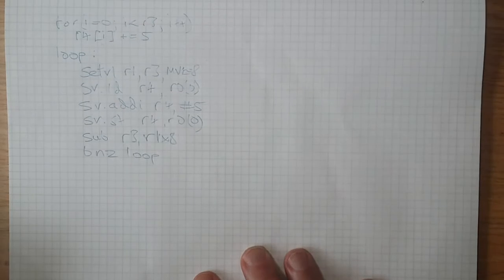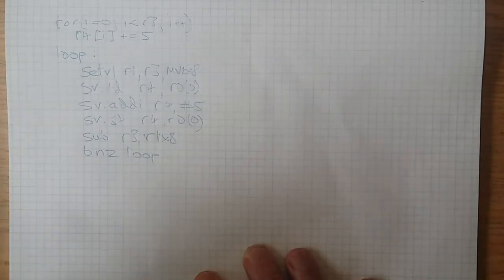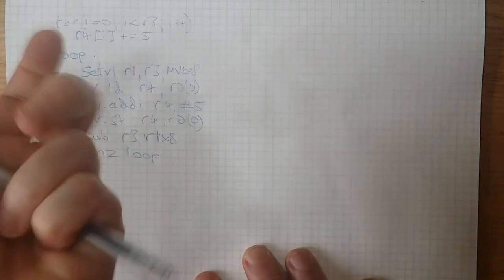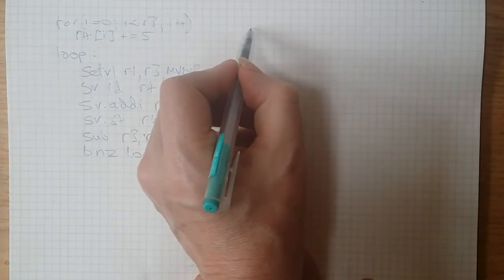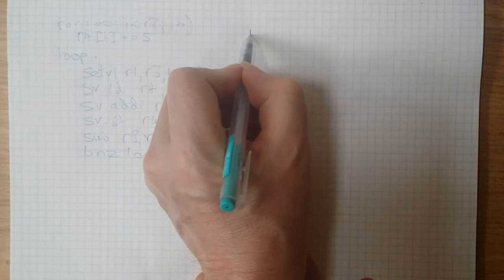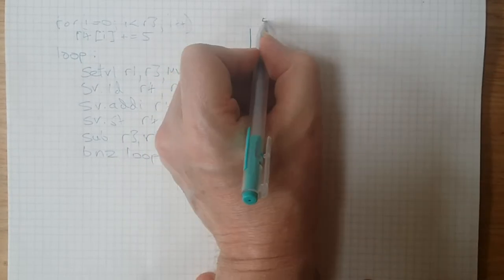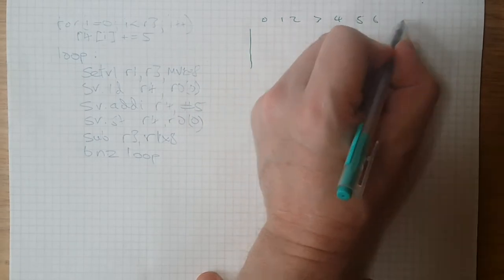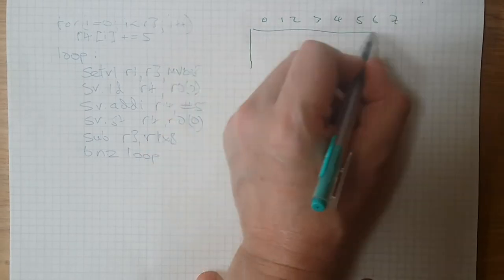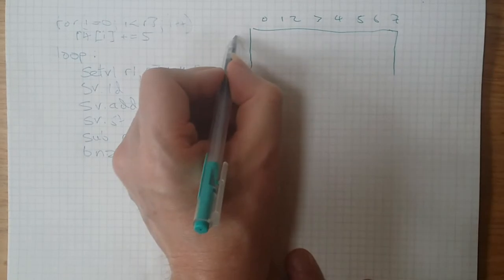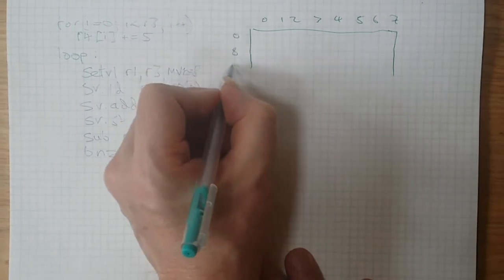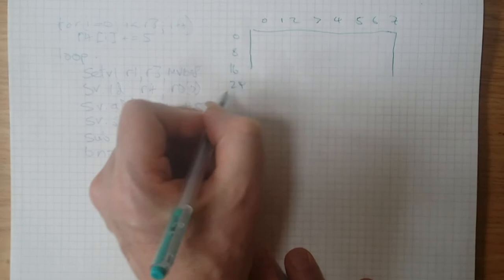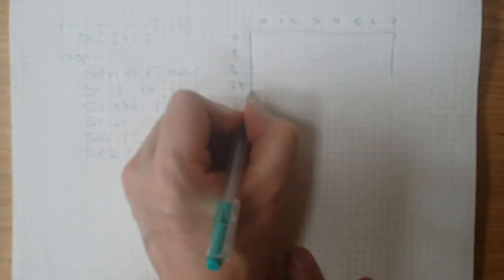Now let's draw out the register file here. I'm going to assume 32 registers, numbered 0, 1, 2, 3, 4, 5, 6, 7, and that's 0, 8, 16, 24.